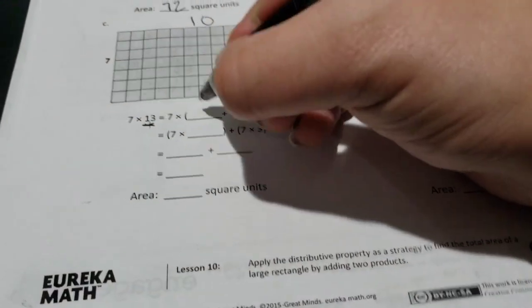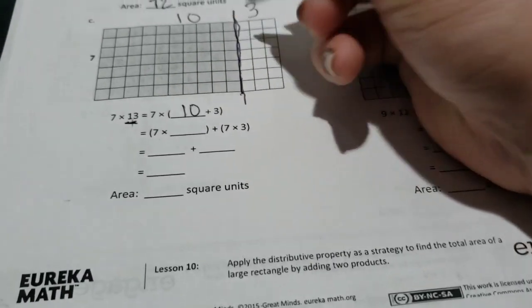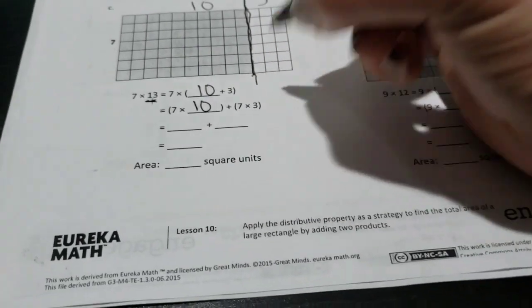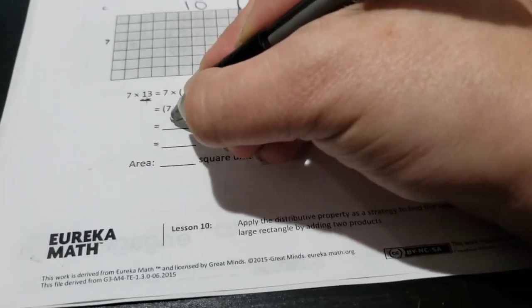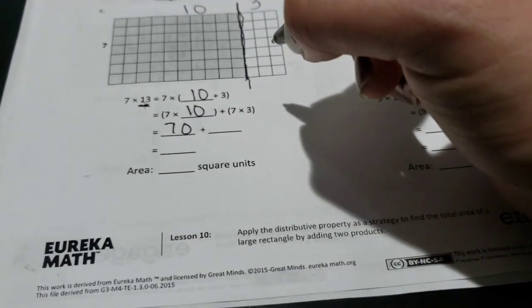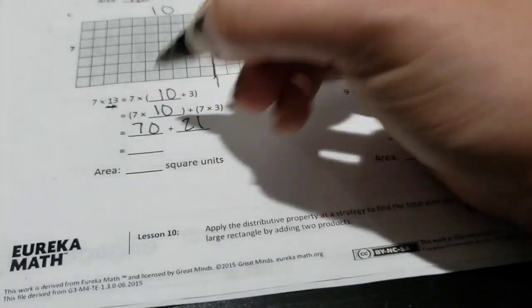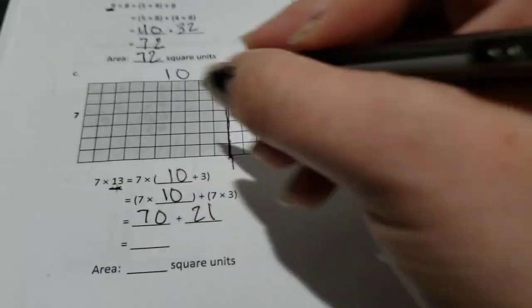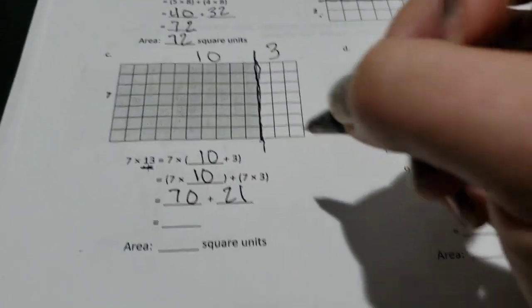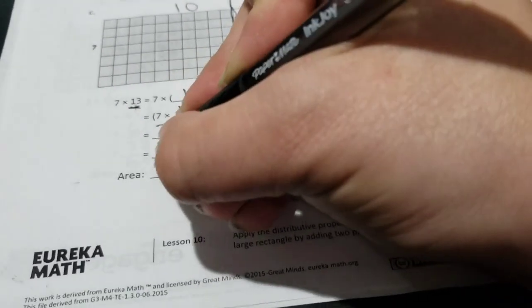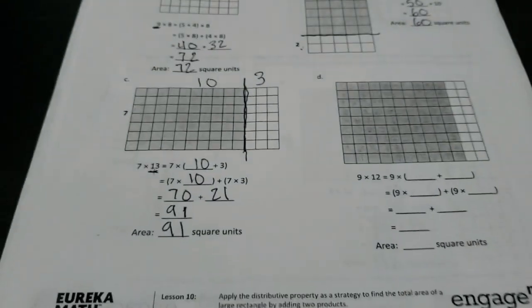So we're going to break it into 10 and 3. 7 times 10, and then 7 times 3. 7 times 10 gives us 70, and 7 times 3 gives us 21. Then we add them together to get the whole rectangle, gray and white, which is 91.